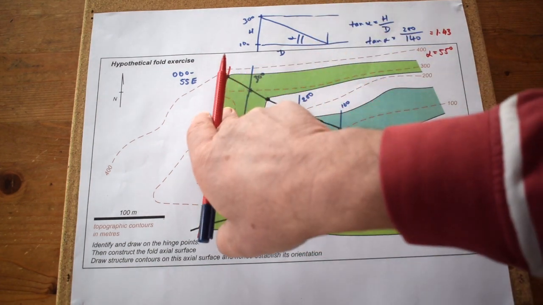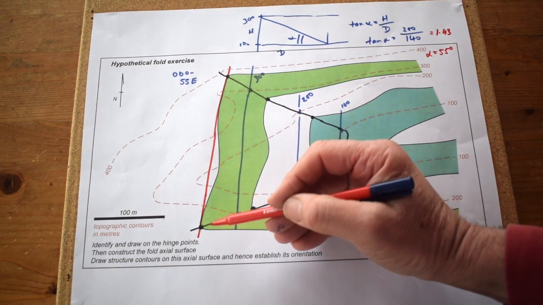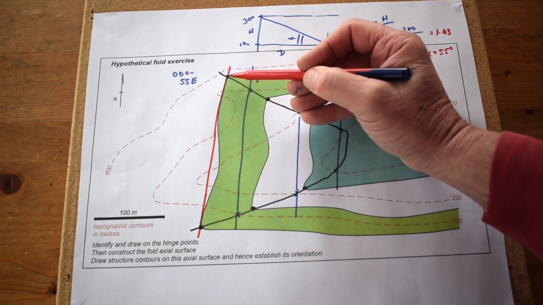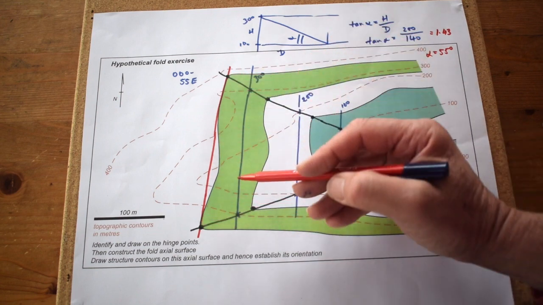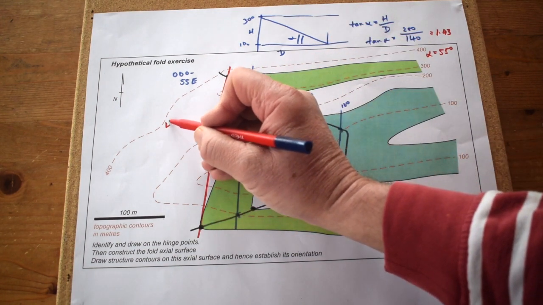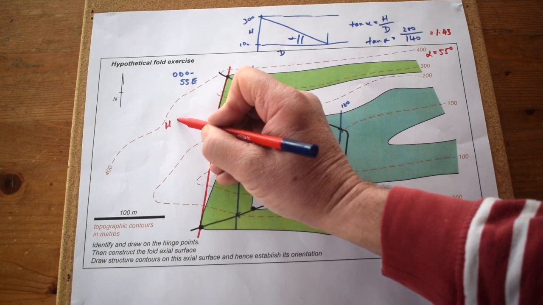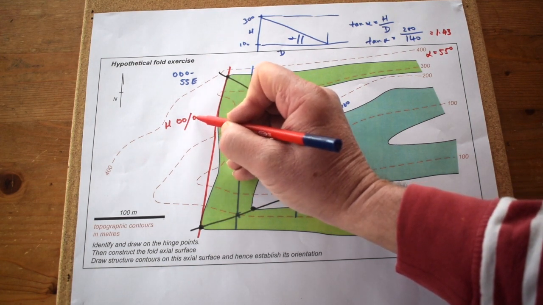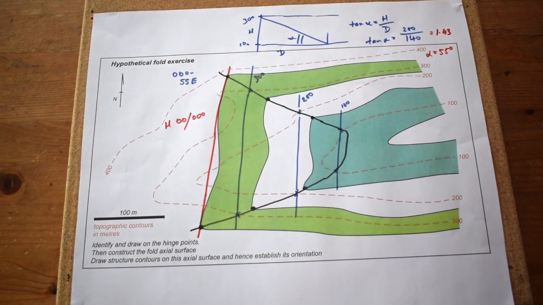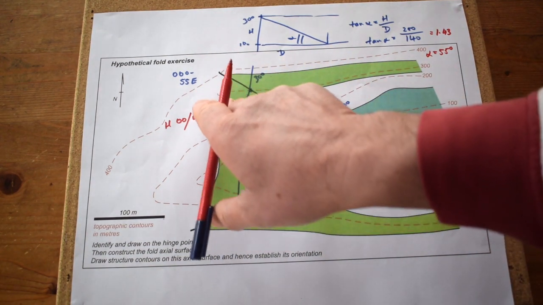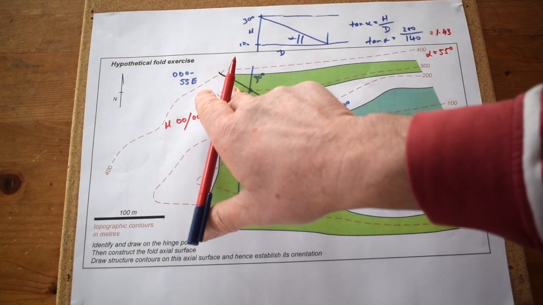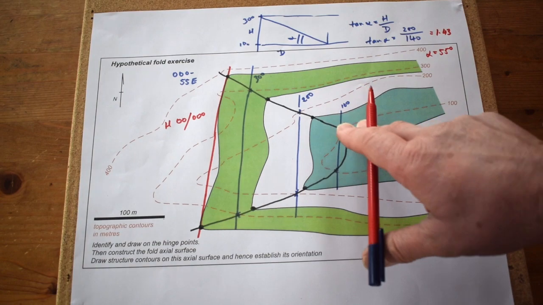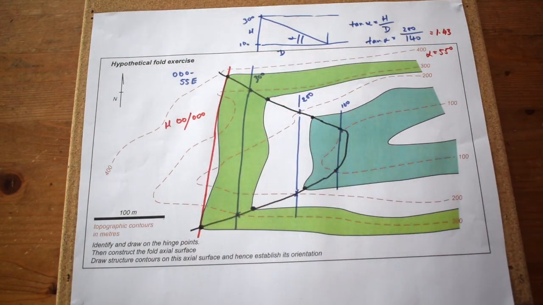That also has got a trend of about 000, and I can see on there that the change in elevation, well, there's no change in elevation. It's essentially a horizontal line. So our hinges are essentially 00, that's no plunge at all, on a trend of 000, which is north. And of course that would be correct, because if the hinge has got no plunge on it, it means that it's running parallel to the strike of the axial surface, so the trends will be the same.